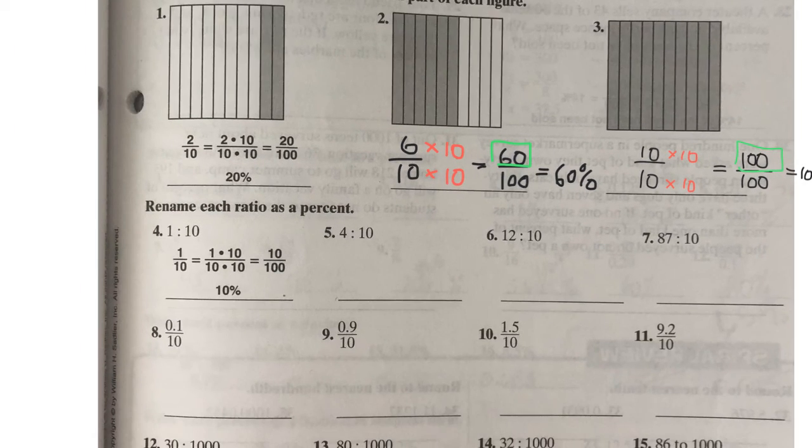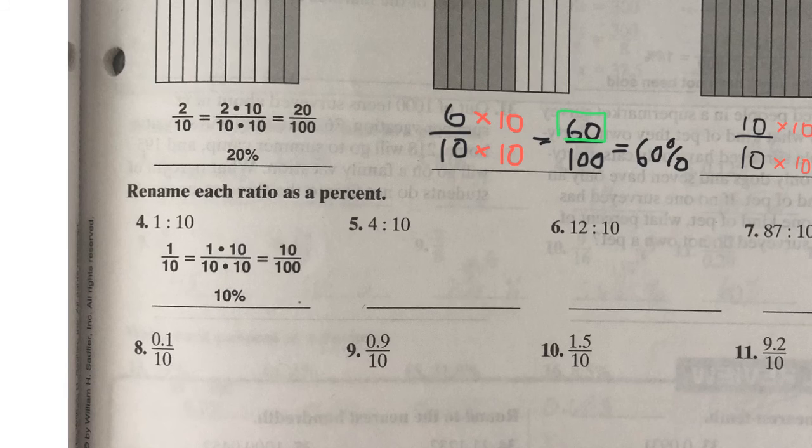All right. Now they're sort of highlighting the relationship between ratios and fractions. This is read as 1 to 10. You could also think of it as 1 out of 10. And this is 1 over 10, which is the same thing. So you could treat this number on the left as the numerator, this number on the right as the denominator. And they give you an example.